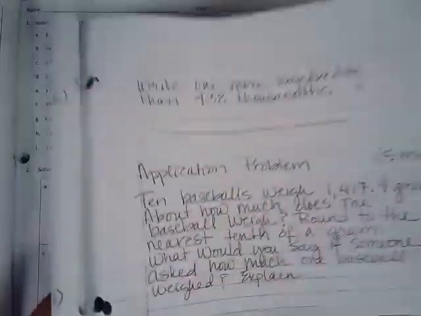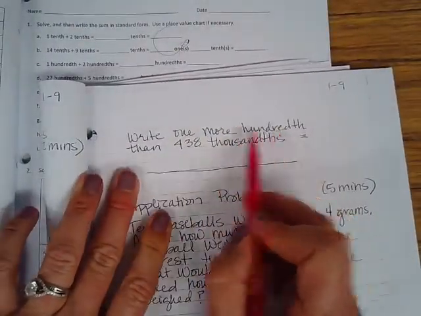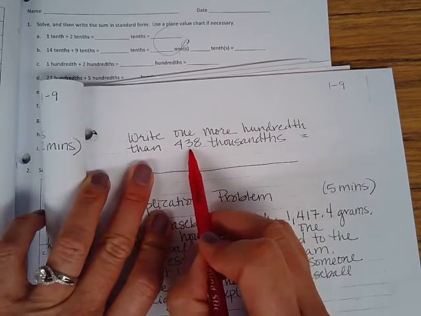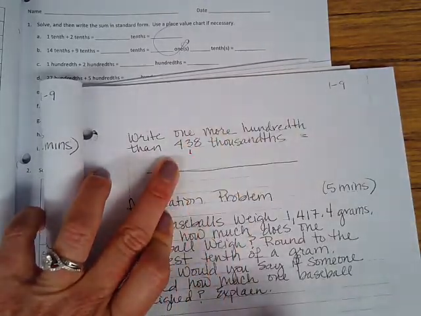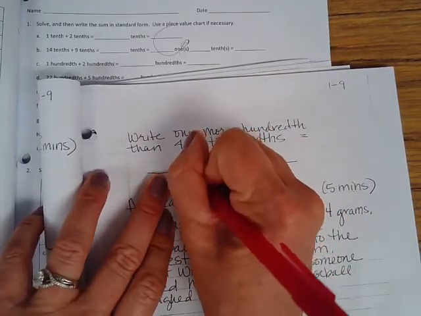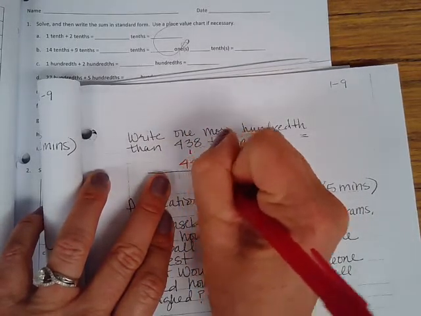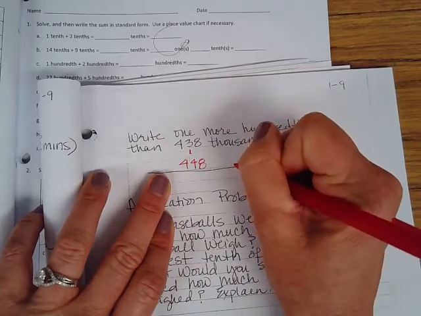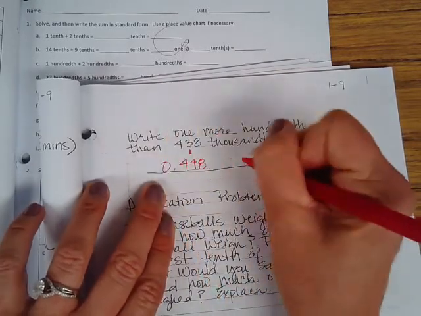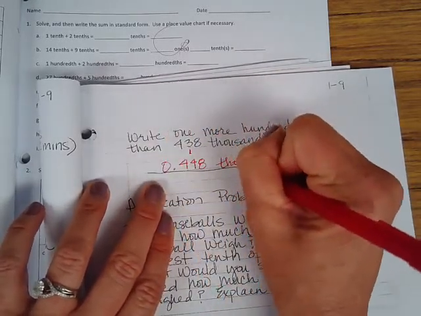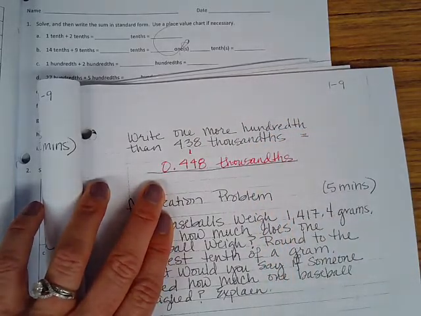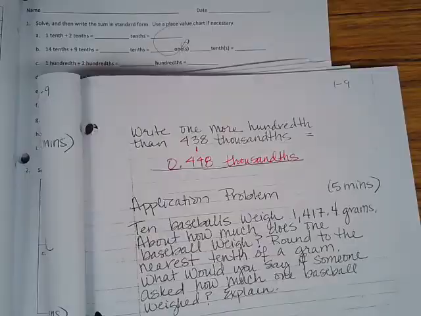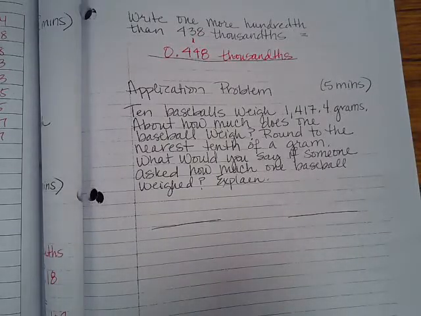And lastly, write one more hundredth than 438 thousandths. So one more hundredth, we're going to add one more. So it's going to be 448 thousandths. Okay. Show me with your fingers. How did you do? Application problem.